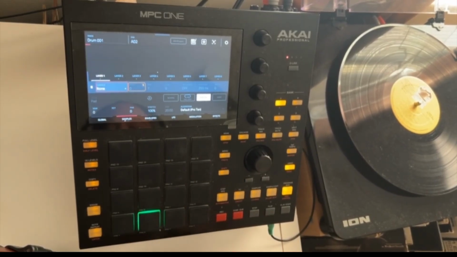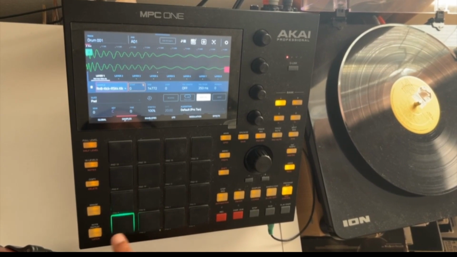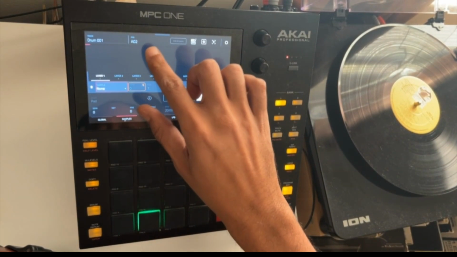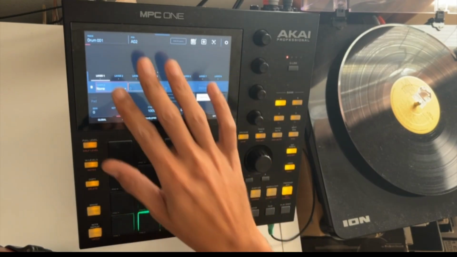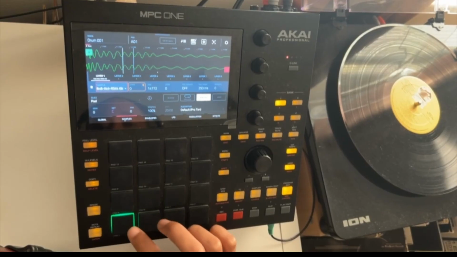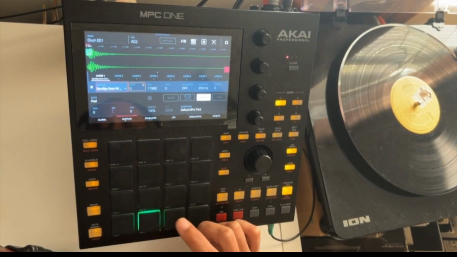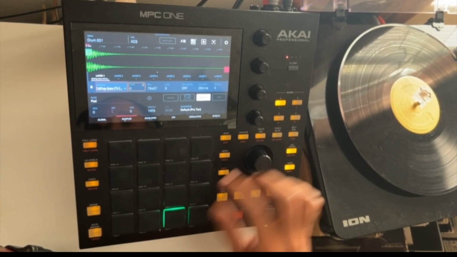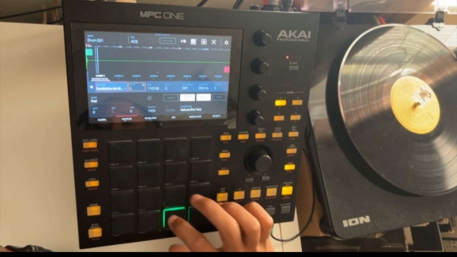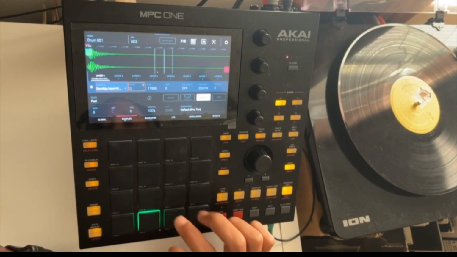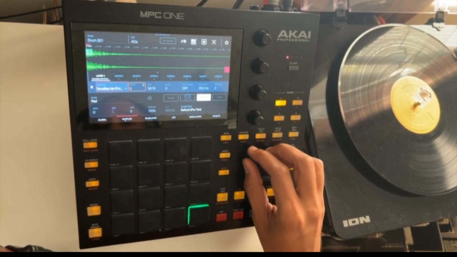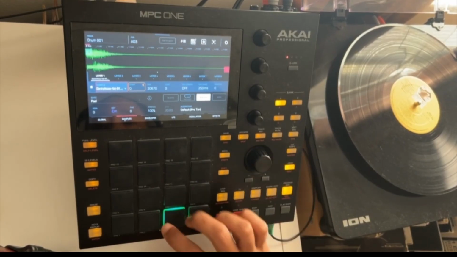Got a kick there. All right, keep in mind as well, when I press the pad, it selects. So you see I'm here, pad 2 now, and I'm editing pad 2. There's no sample there yet, so I'm going to put a snare there. Just grab one of those snares. Pad 3, I'm going to grab hi-hat. Pad 4, I'm going to look for one of those open hi-hats that I had.